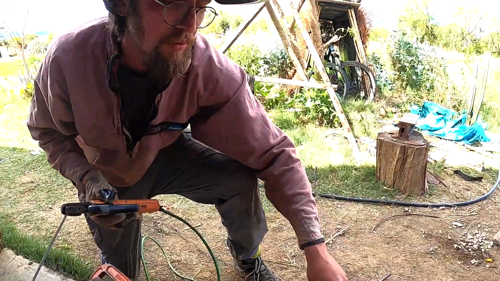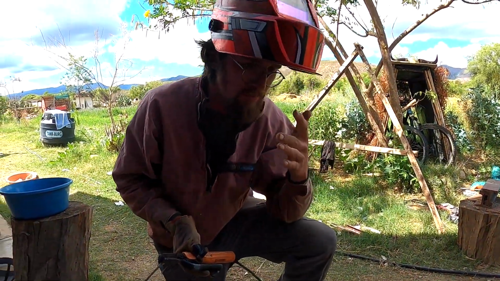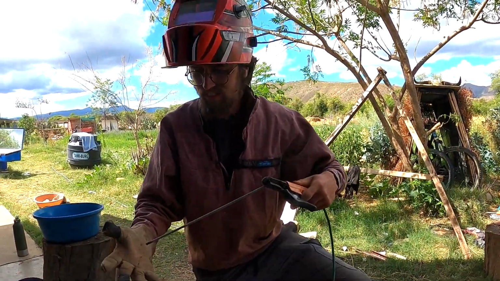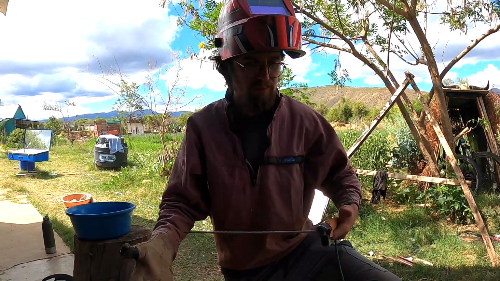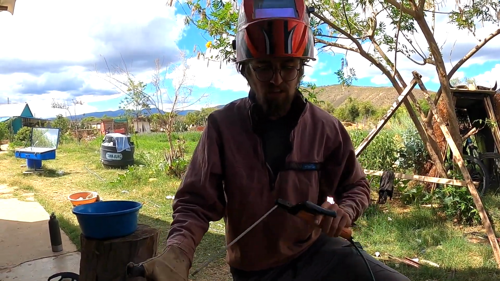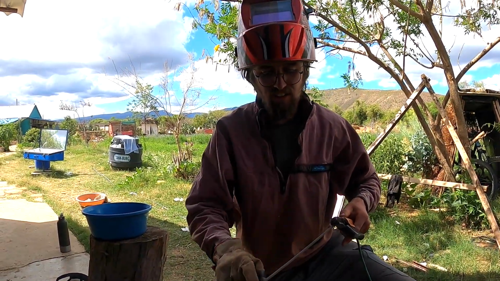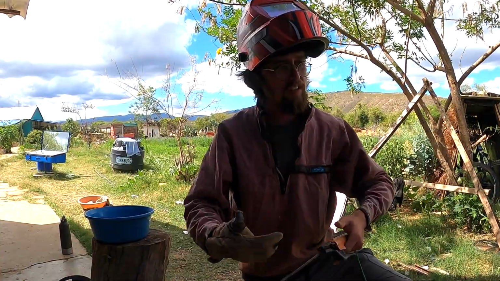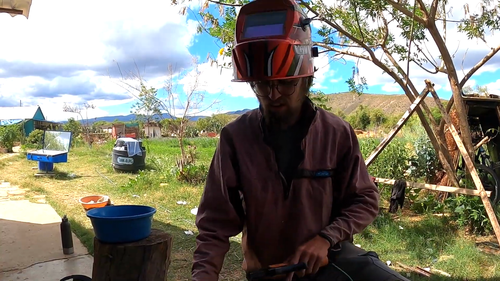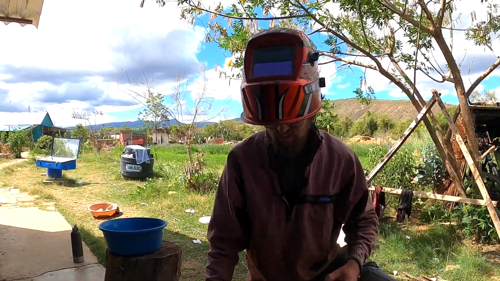When you start the welding with the electrode, it could be tricky because it could stick, and if it sticks, don't worry, it happens a lot. You just have to move the electrode, because if you keep it stuck, all the metal will keep getting hot and it will destroy the powder. So just move right and left and take it back.